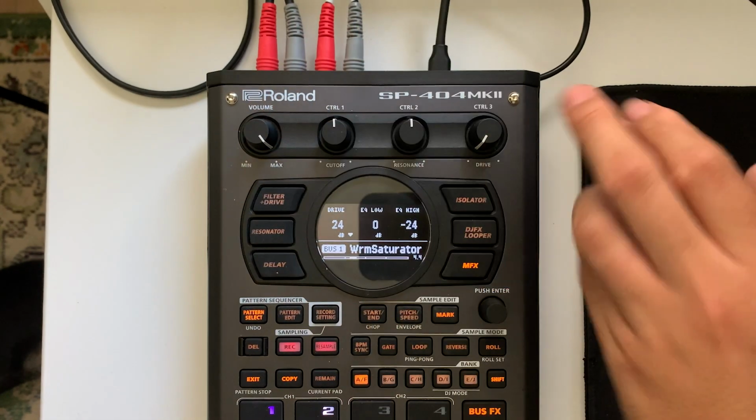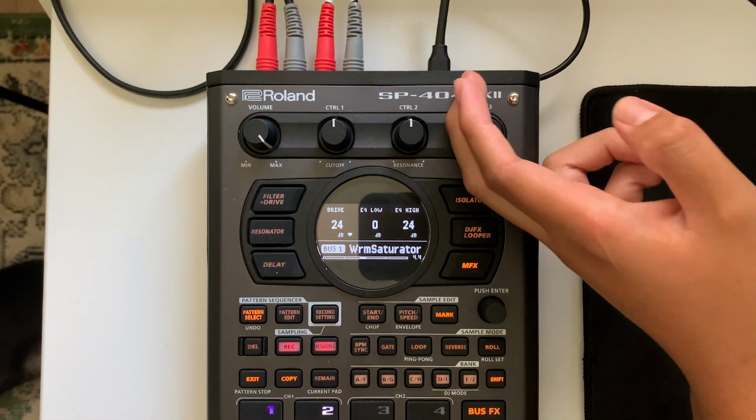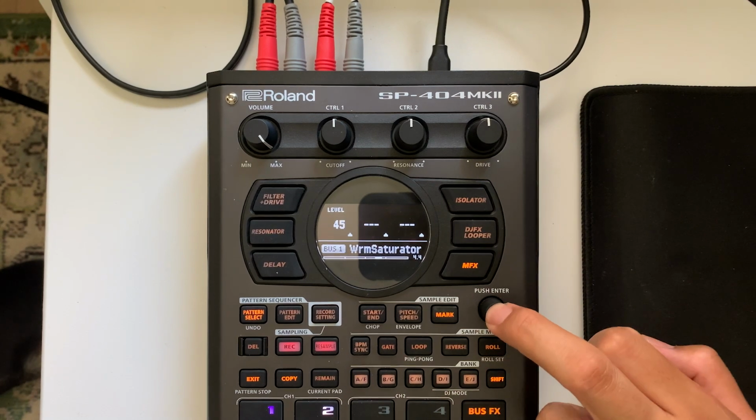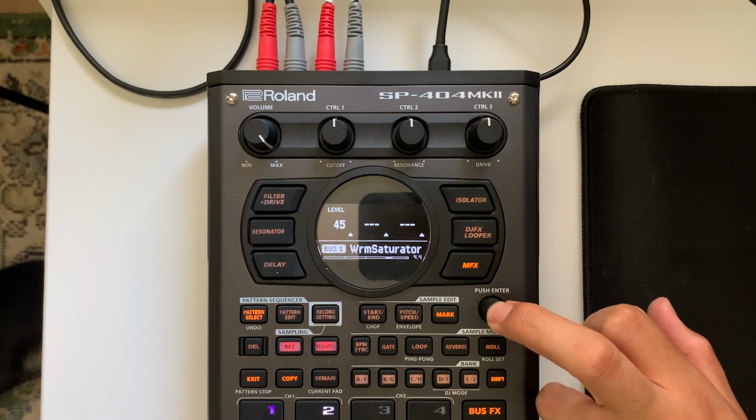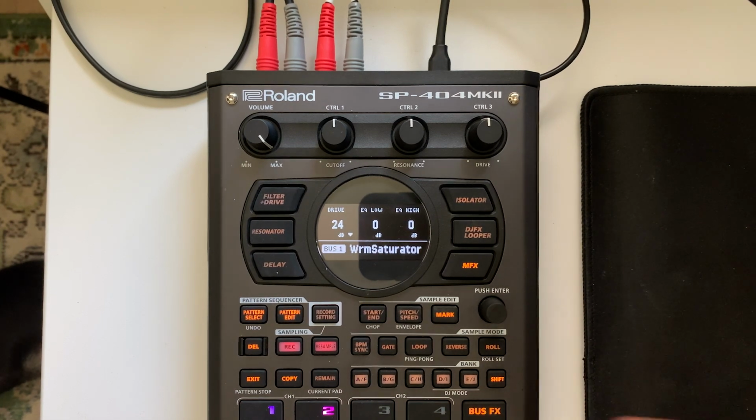I'm gonna take the highs out or boost them. And then on the other side is just level, which is how much volume of the effect. So there's that. But I love that one just because if you have beats and you want to make them hit a little bit more, give it that warm sound, warm saturator is perfect for it.